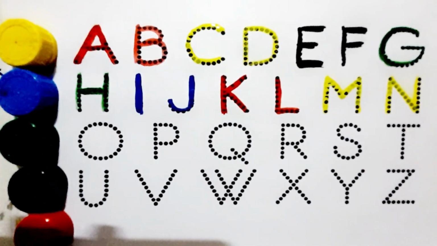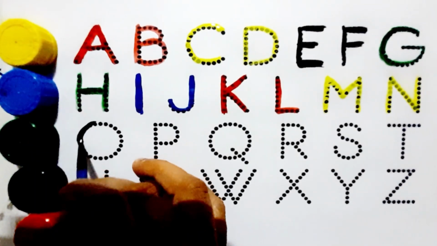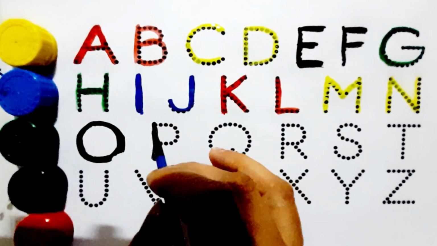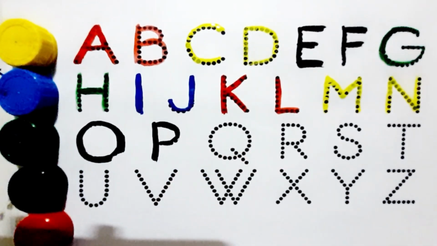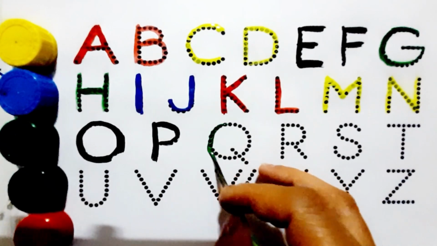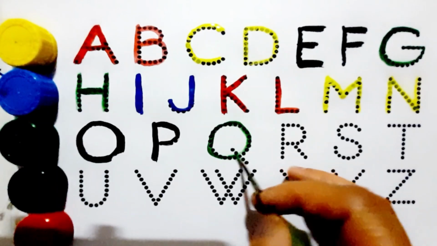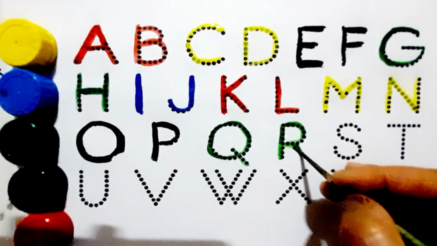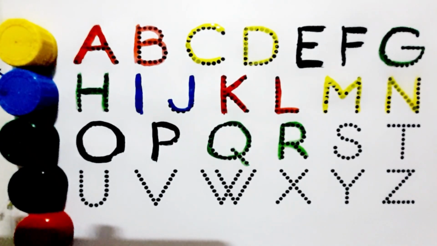Yellow color. O for orange. P for parrot. This is black color. Letter Q. Q for question. R for rabbit. Green color.